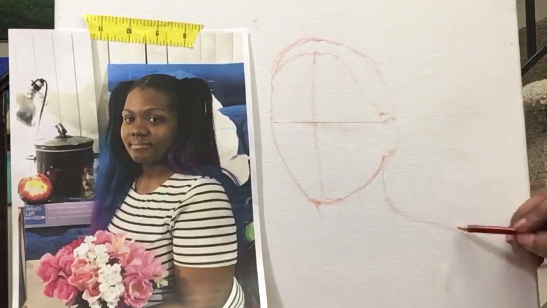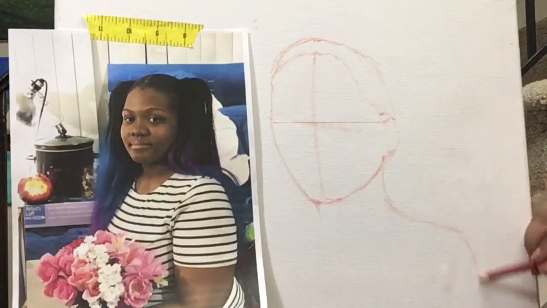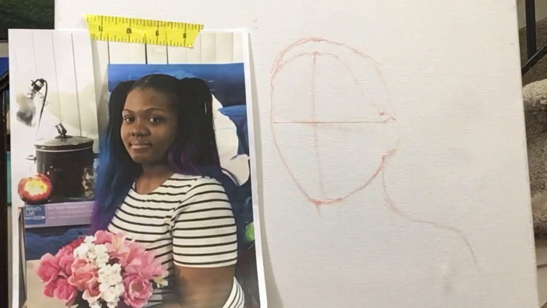Now, if you're thinking about the anatomy of the shoulders, which I'm not going to get too in depth in this particular portrait, but I will give you some pointers.